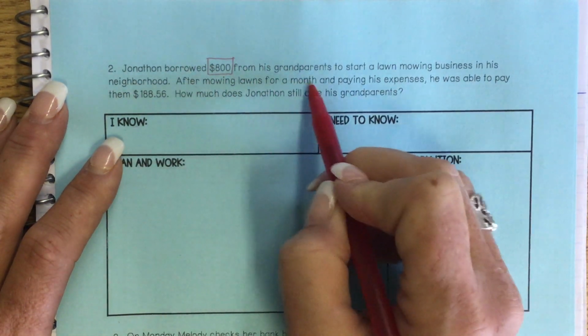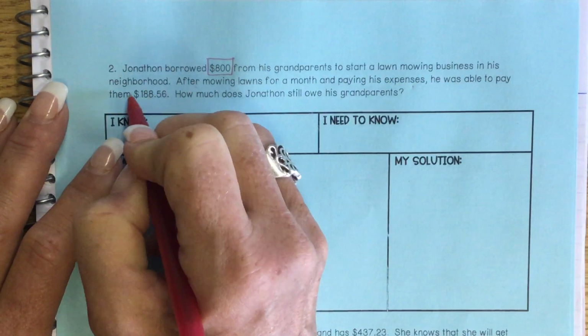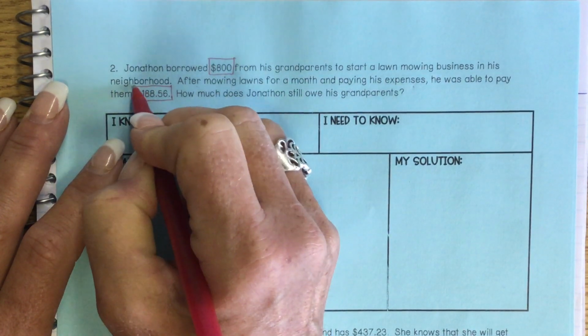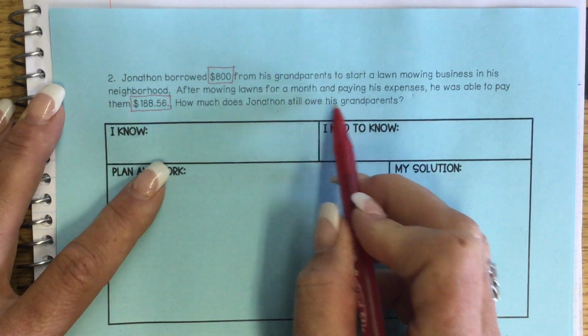After mowing lawns for a month and paying his expenses, he was able to pay them $188.56. How much does Jonathan still owe his grandparents?